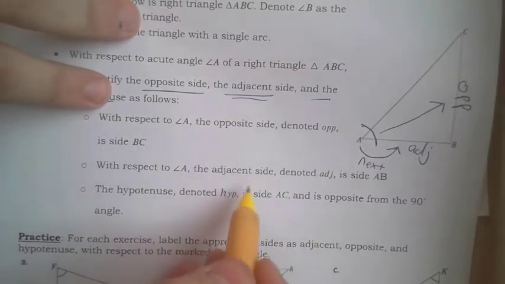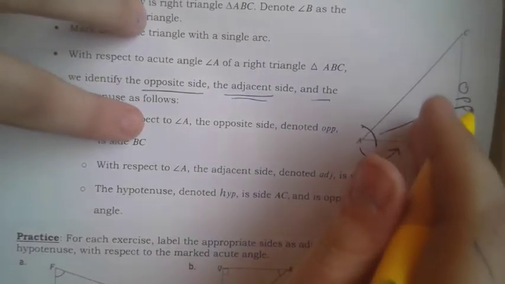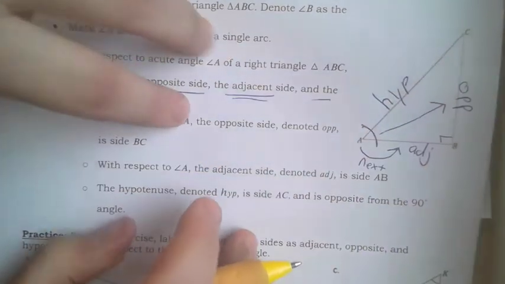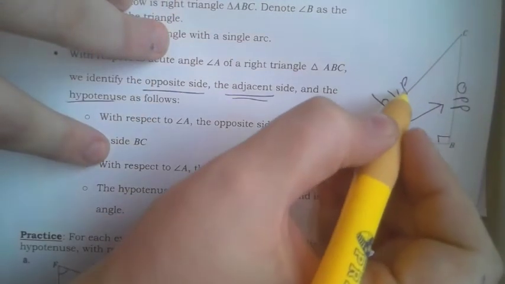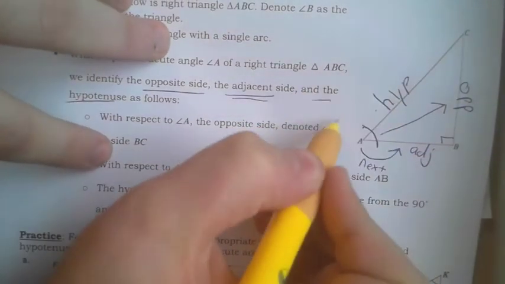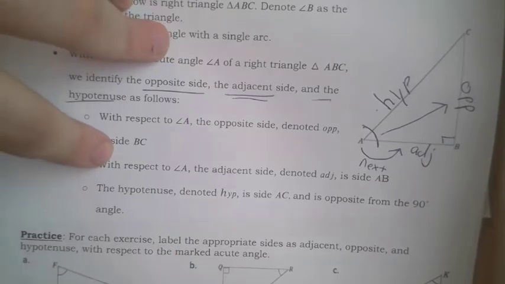And finally, the hypotenuse is always across from a 90-degree angle. So we're going to call this hypotenuse. And we just write a little less than the full word to save time, H, O, and A. So notice it all depends on where you're starting from. To see this, you're going to watch a quick video right about now.